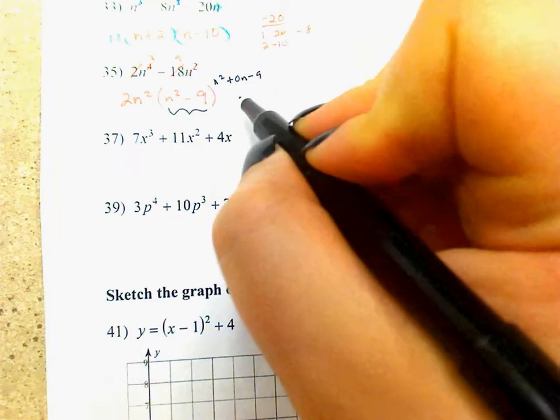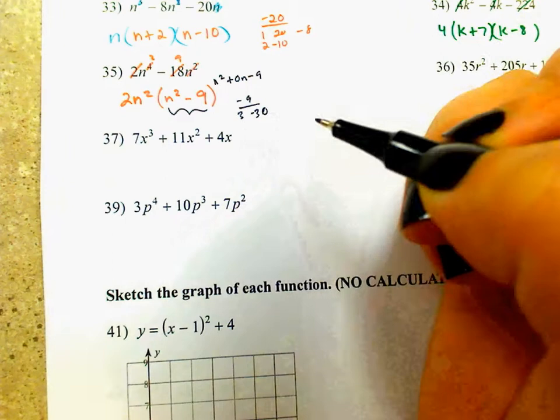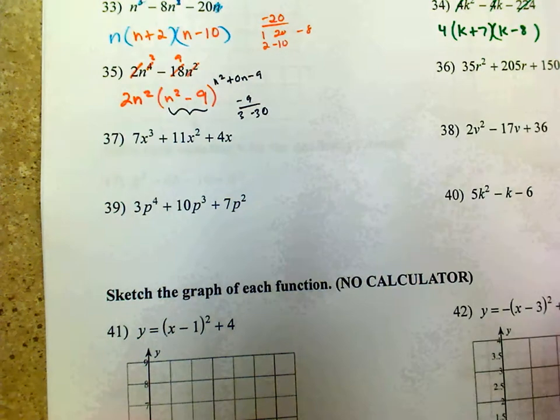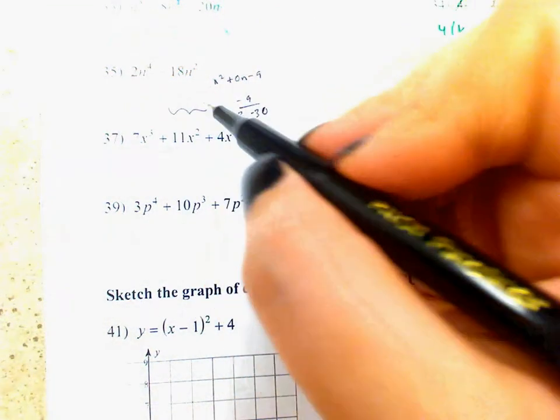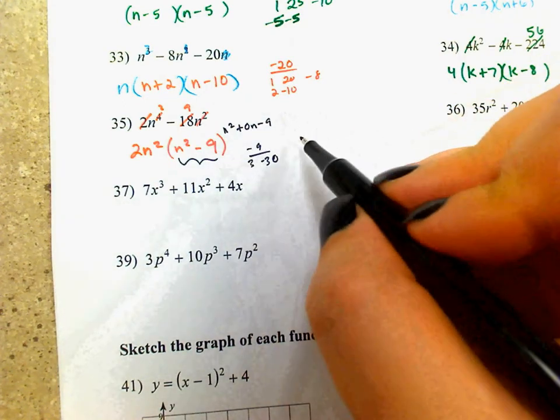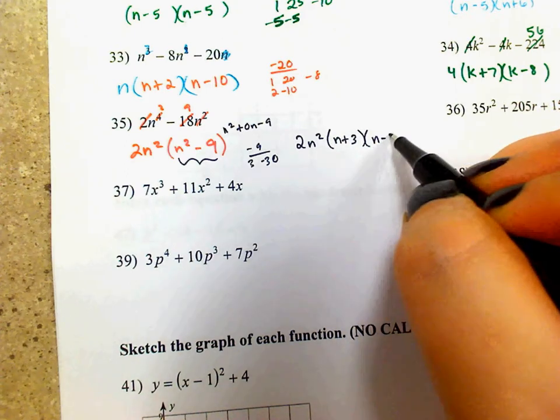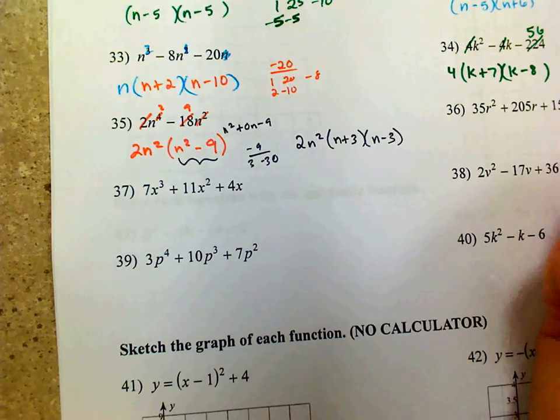If you think of it as n squared plus 0n minus 9, what are the factors of negative 9 that add up to 0? It's positive 3 and negative 3. Or you can just remember this is a perfect square, that's a perfect square. The square root of 9 is 3, so n plus 3, n minus 3. Anytime it's a difference of perfect squares, you can just do the plus and minus. Okay?